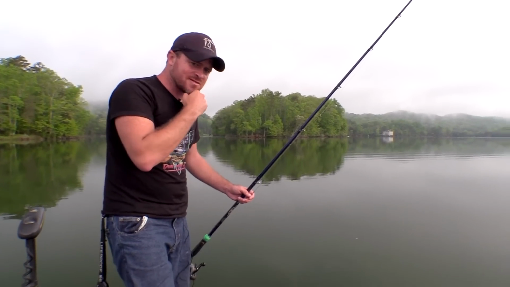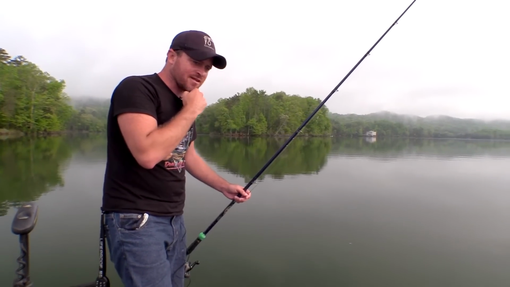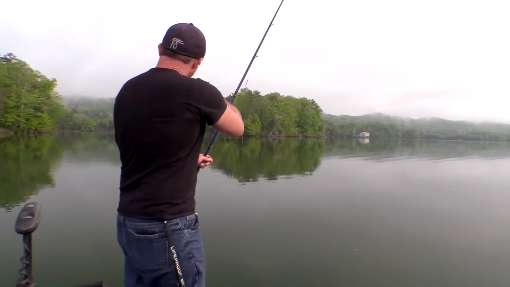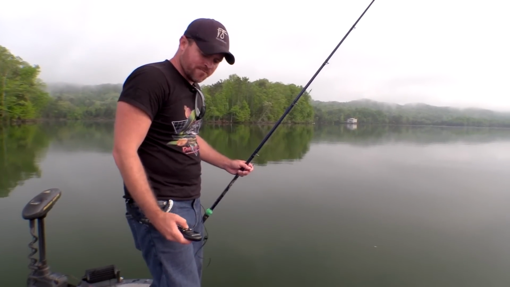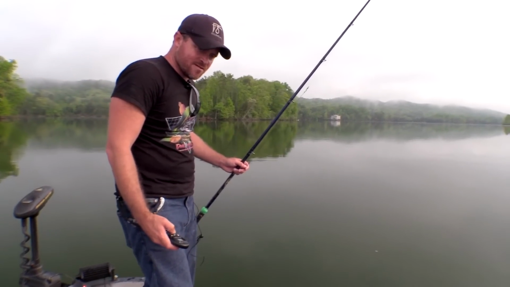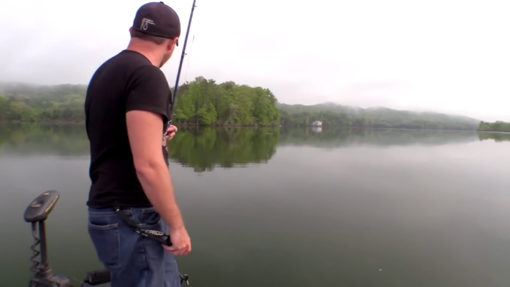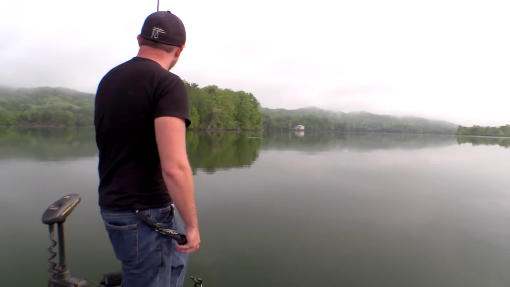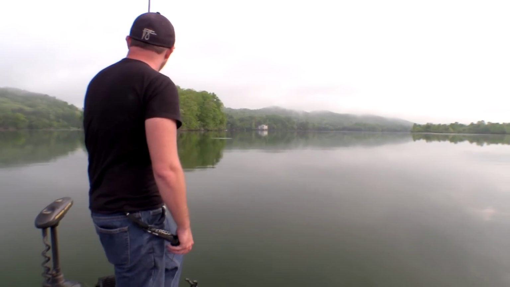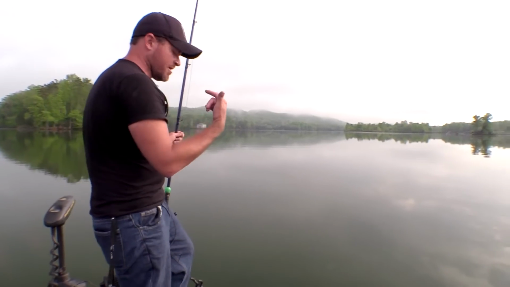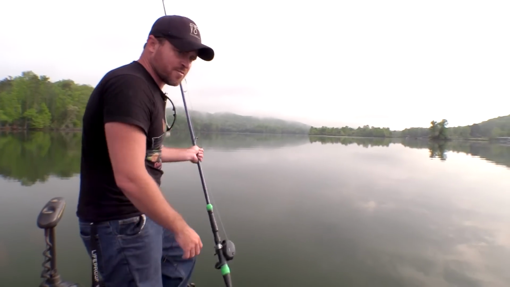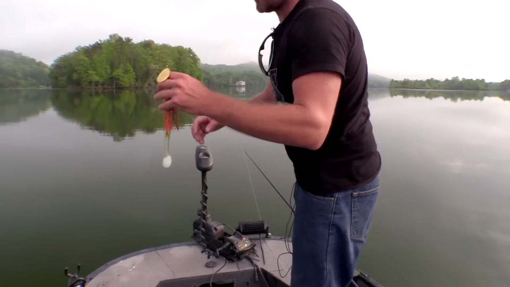I'm going to pick a presentation for a bait that I can fish a little bit deeper down this break line. So what I'm going to do is position this off this point again. And instead of throwing it out and bringing it up, I'm going to throw down it with a crankbait. This is what we'll do first.